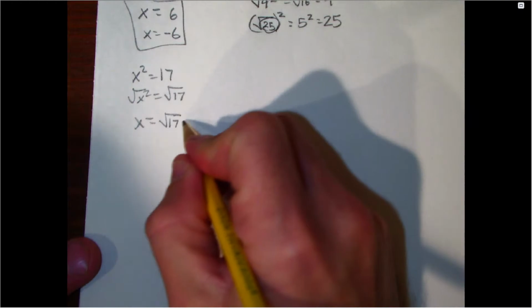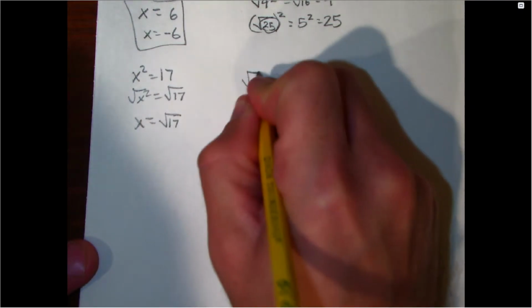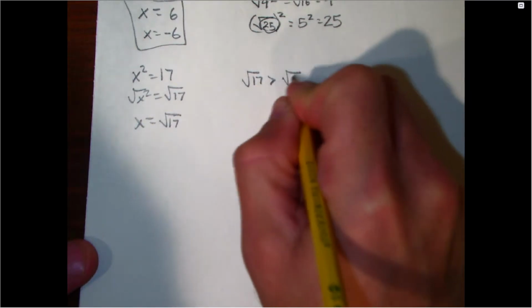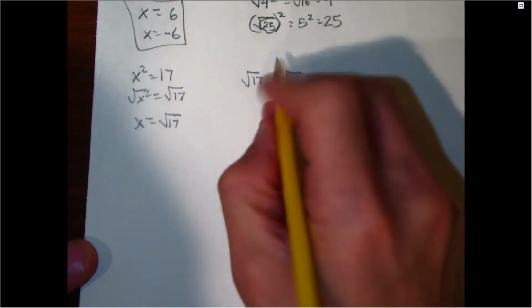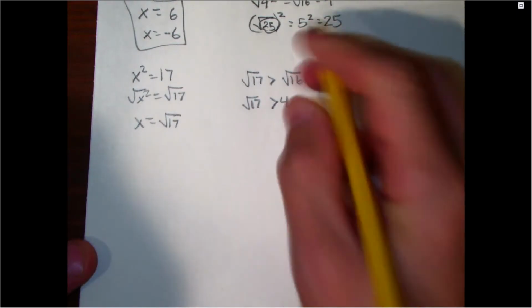Now, you should realize that this is a little bit more than the square root of 16, right? So the square root of 17 is greater than the square root of 16, clearly. And the square root of 16 is equal to 4. So the square root of 17 is more than 4, just a little bit more.